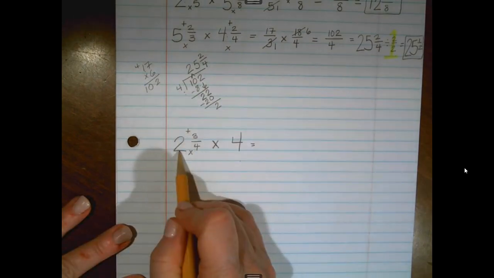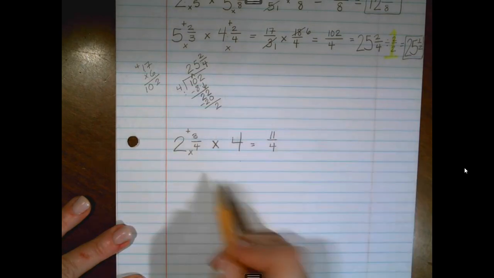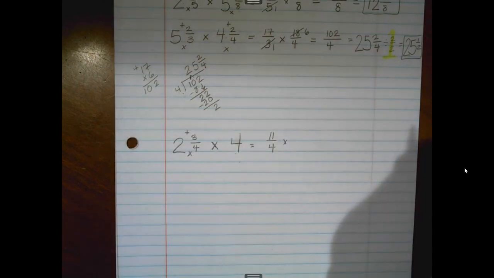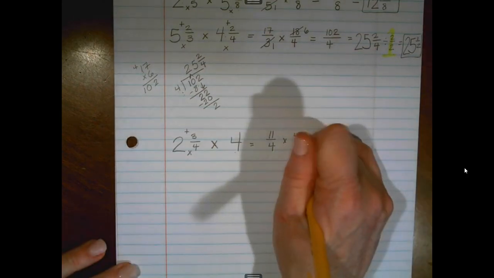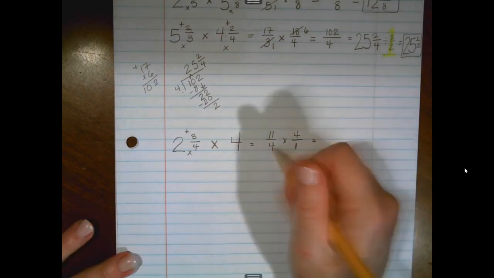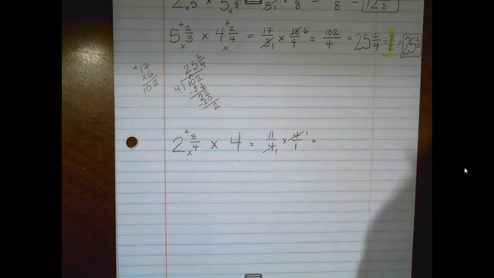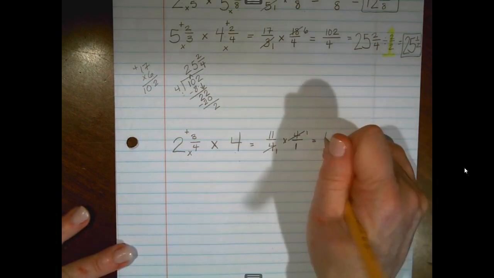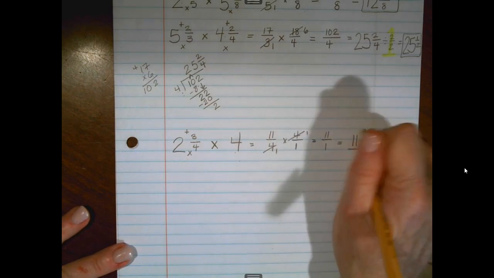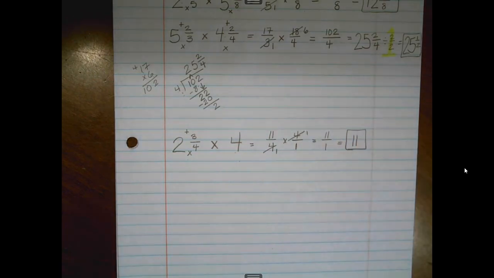So 4 times 2 is 8, plus 3 more is 11 fourths. And then your whole number, what did we do with it in lessons 1, 2, and 3? That's right, we wrote the fractional form of it by putting it over 1. This one right here, we're going to be able to cancel out. 4 is the common factor. 4 divided by 4 is 1. So I now get 11 over 1, which gives me the whole number answer of 11. So 2 and 3 fourths times 4 is 11.